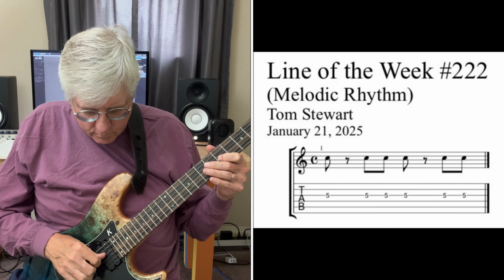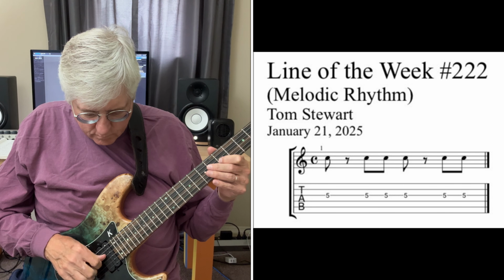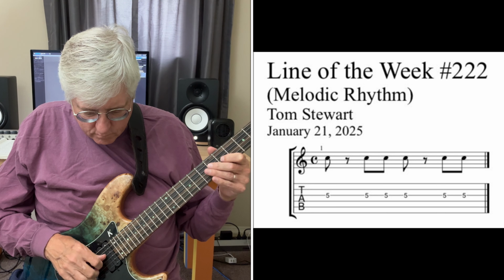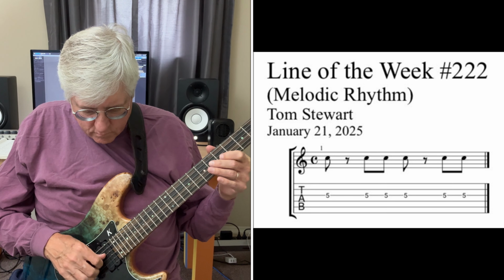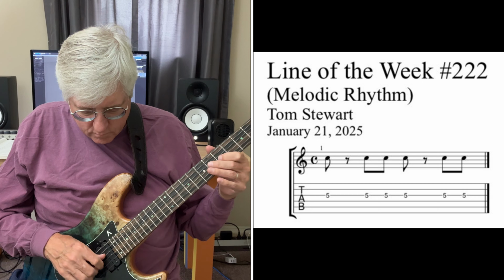Here's the melodic rhythm I'm using this week. You can try it in your own music regardless of style. Here's the line of the week with Guitar Pro backing to make sure I'm getting the notes and the rhythm accurate.